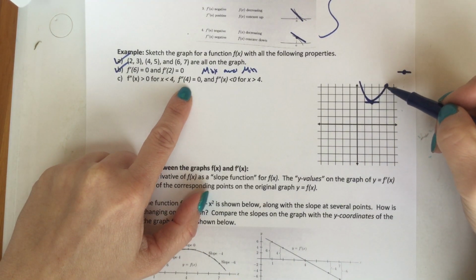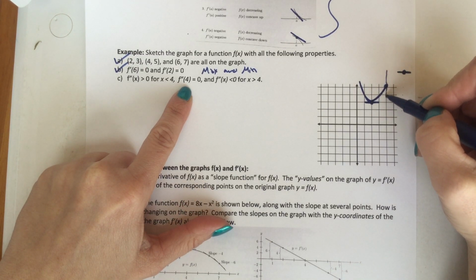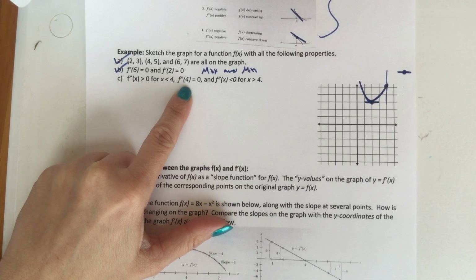The second derivative at 4 is 0. So that's an inflection point. So what that means is if you try to draw a tangent line, it would end up being vertical. You don't know if it's concave up or concave down.